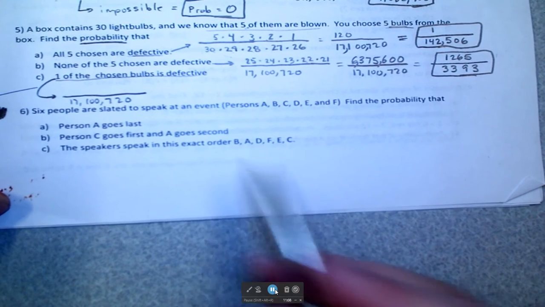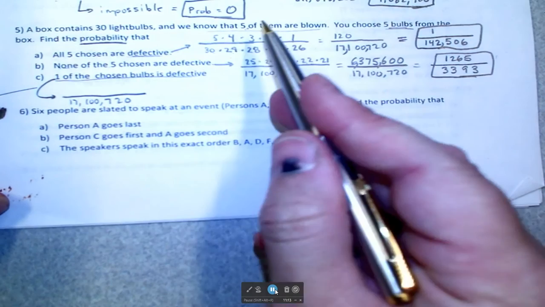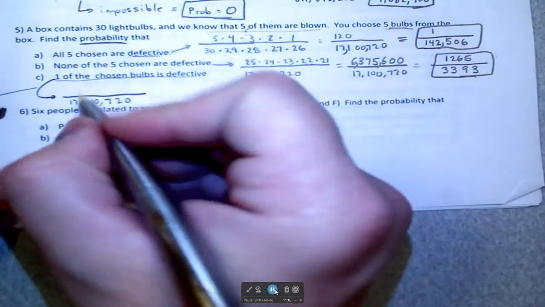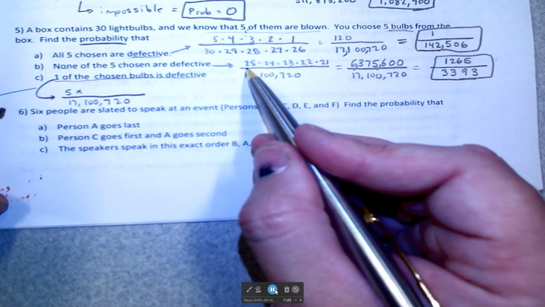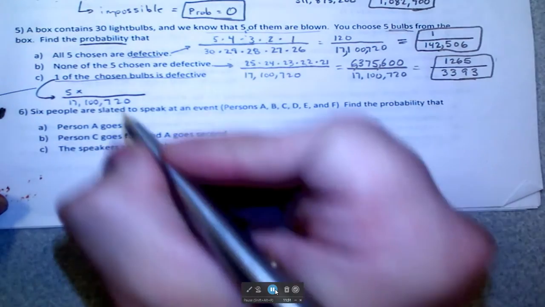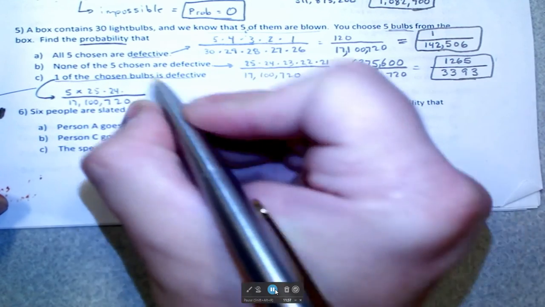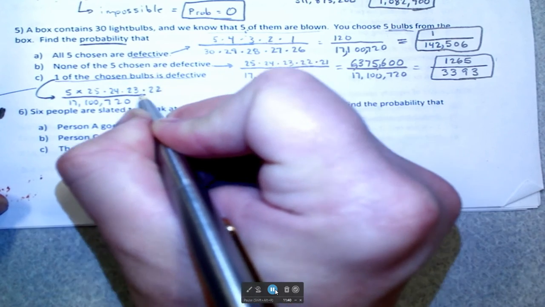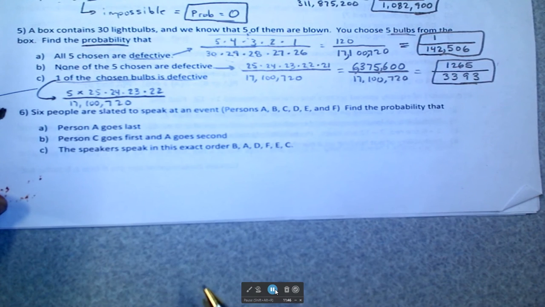Now, we're going to start with our 1 defective bulb. How many choices do I have for that defective bulb? I have 5 choices for my defective bulb. Okay? Now, the other 4 are not defective. So when I go back in, how many choices do I have for my next pick? It'll be 25. Then 24, then 23, and then 22. Right? So 1, 2, 3, 4 good bulbs, 1 bad bulb.